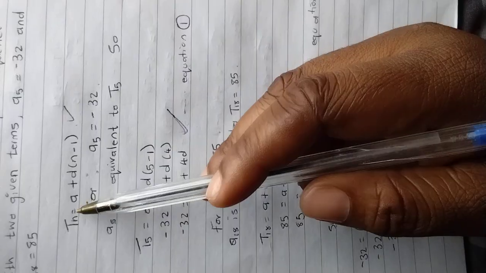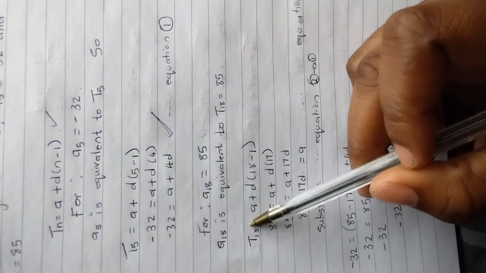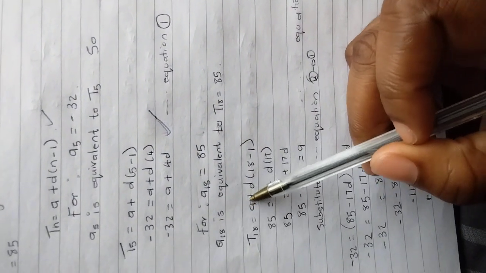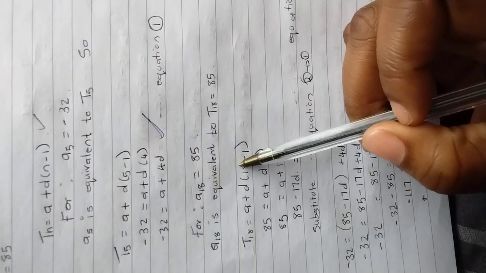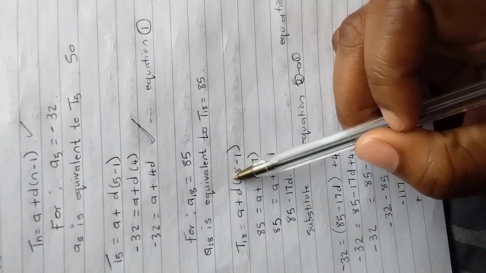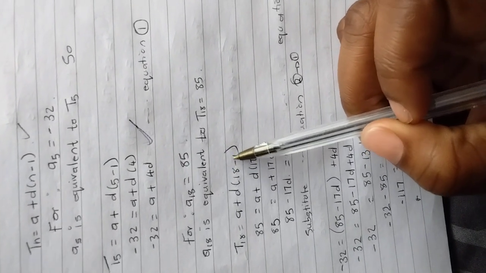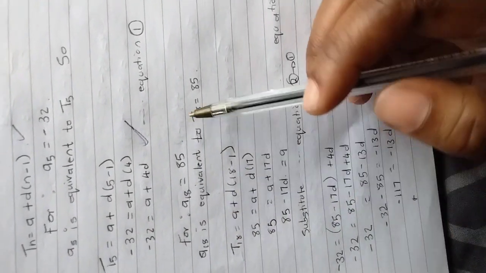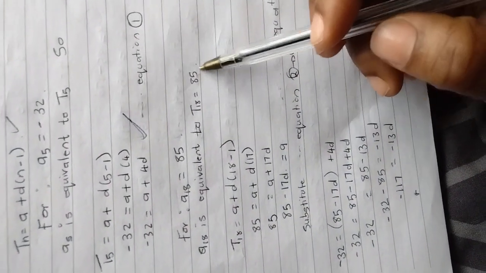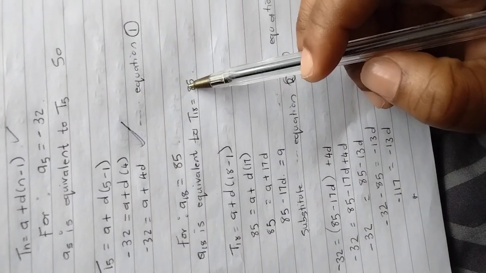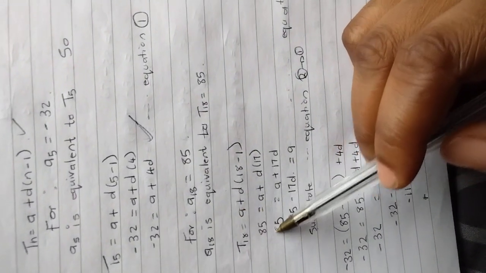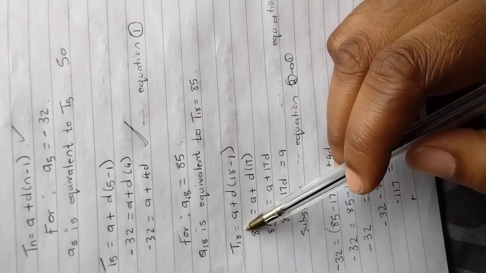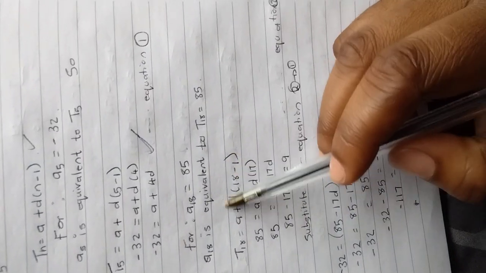But where you see your n, you put the 18. So T18 equals A plus D into 18 minus 1, okay? Where you see the n, you put the 18 minus 1. They told us the T18 term, term 18, equals 85. So you put the 85 on that side, right? Because usually we use the formula here.